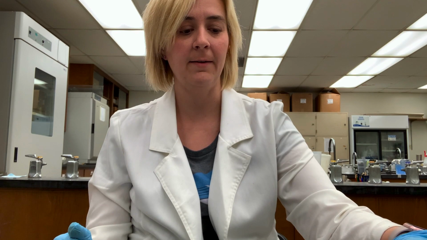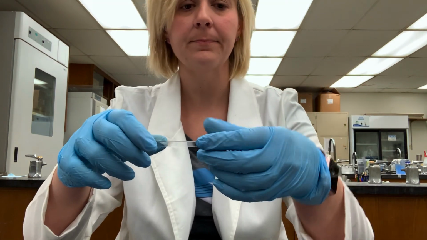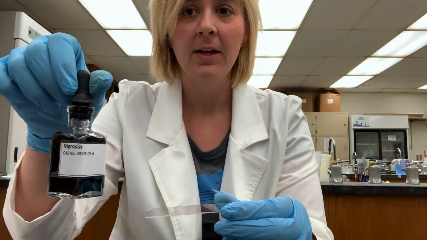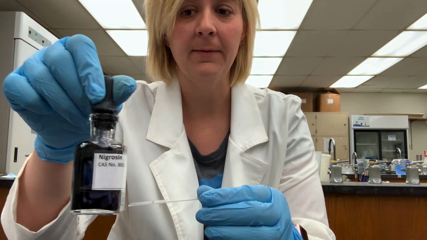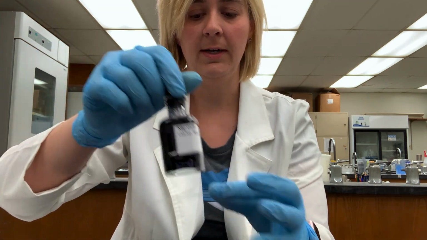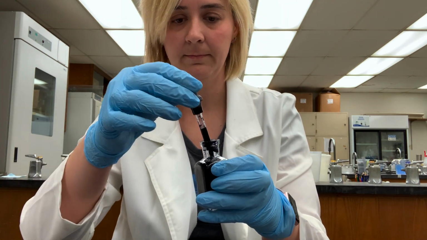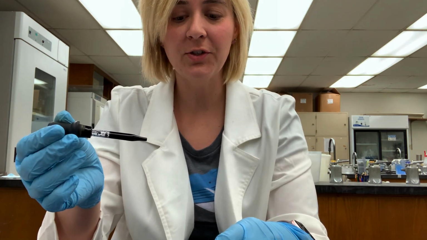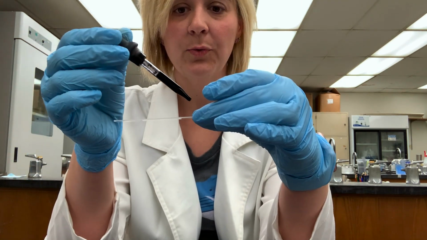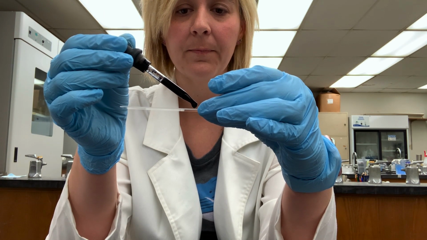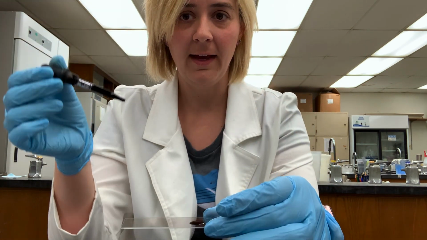So the procedure for doing negative staining is slightly different from our basic direct staining. So we will take a slide, and on this slide we are going to add a drop of our negative stain. The negative stain that we're using is called nigrosin. So I'm going to unstopper my nigrosin, and I don't want to add too much, so I'm just going to add a drop of nigrosin to one end of the slide. I think that drop is sufficient.